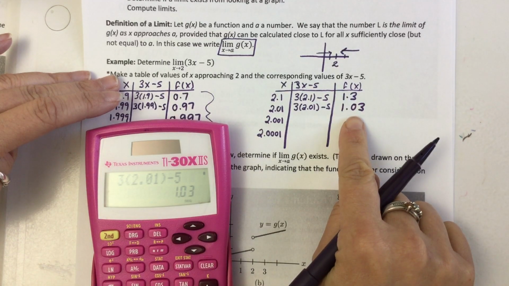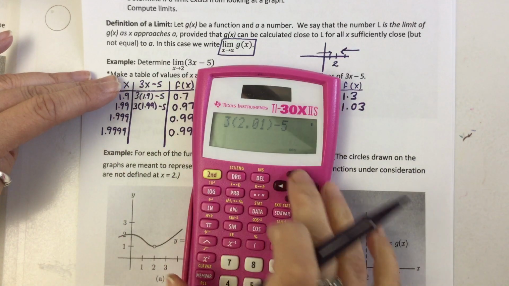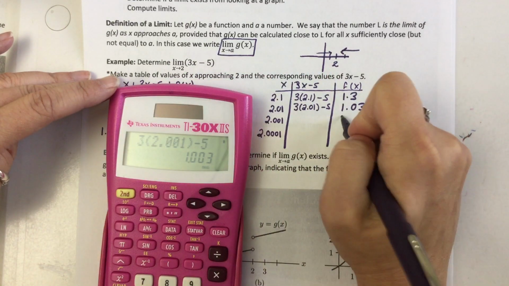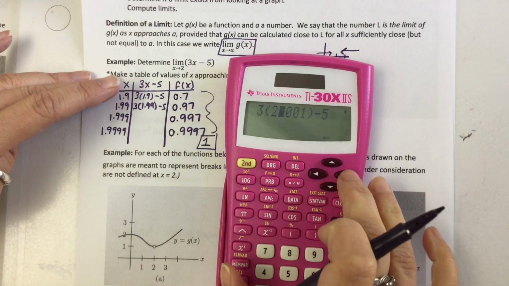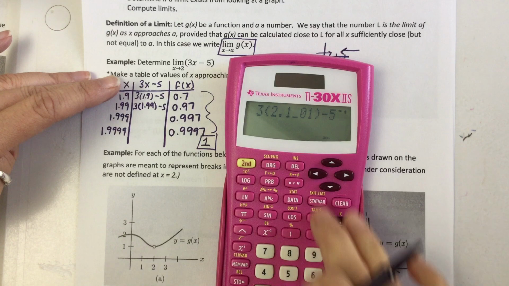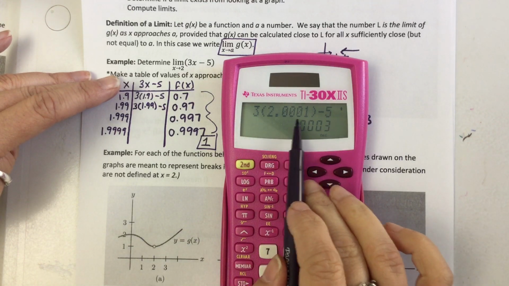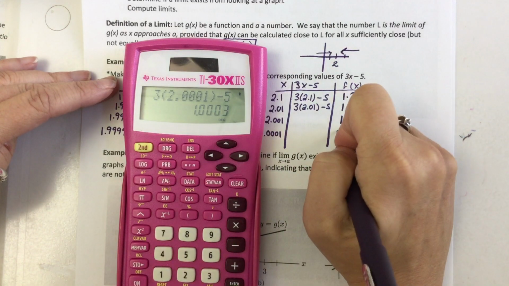So notice already it's getting closer, but we want to make sure that it's actually going to get closer to 1. So I'm going to insert another 0. Hey, 1.003. It's getting closer to 1. If I plug in another 0, what we're doing is getting closer to the 2. 2.0001 is closer than 2.001. So every time I add a 0, I'm getting closer and closer to the 2.